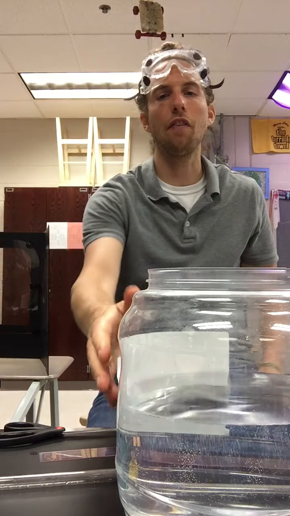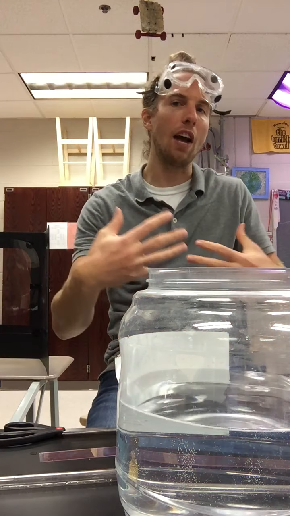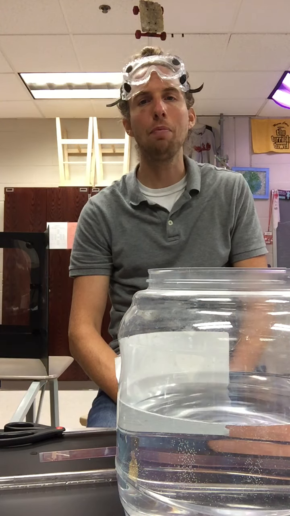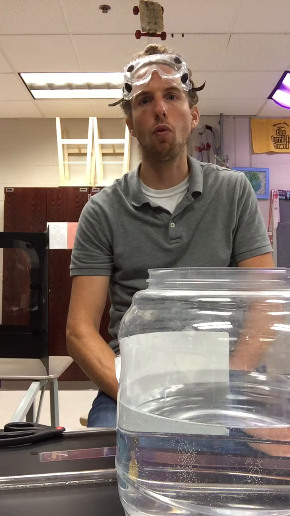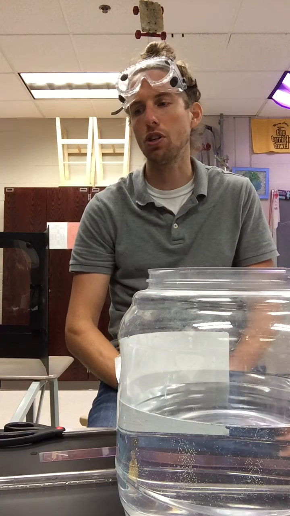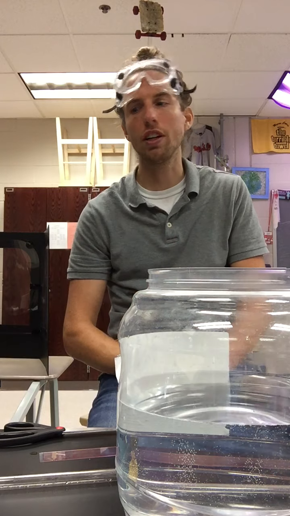So this water's been sitting out for a couple of days. It's room temperature. We need that room temperature water in order to do our lab because we have to measure the vapor temperature of water. So we want that water to be at a constant temperature. In fact, let's start off by measuring the temperature of that water.